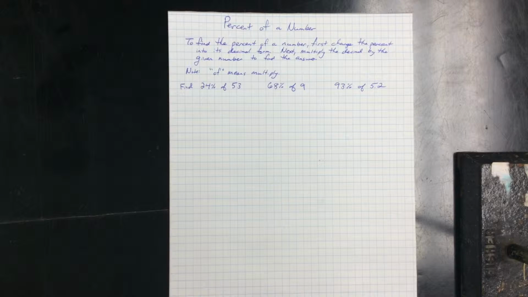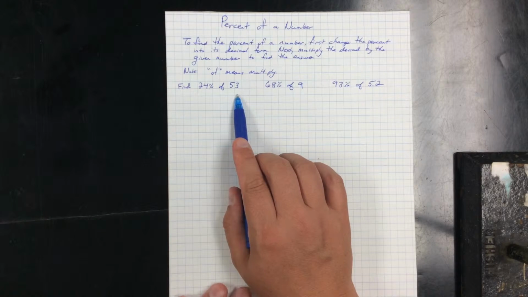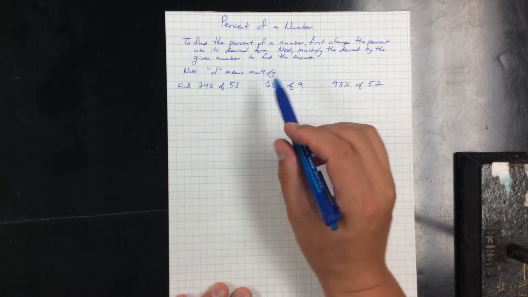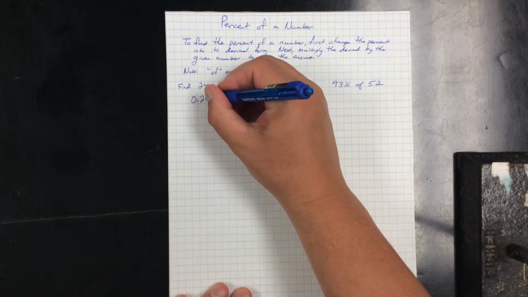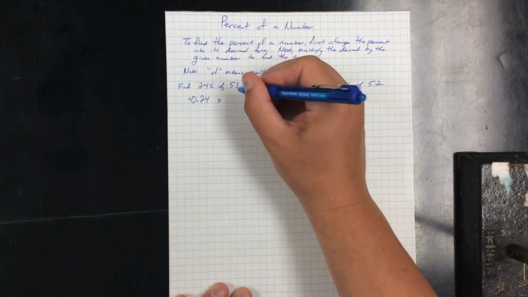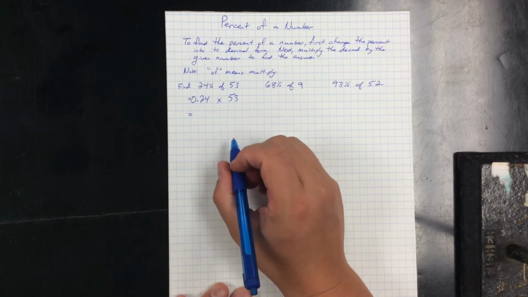Next, we're going to multiply the decimal by the number that we've been given to find the answer. And anytime we see "of," it just means to multiply. So the first thing we're going to do is 24% of 53. I'm going to first change the percent into its decimal, so 0.24. It becomes multiply 53. When I multiply those together, I'll get to my answer.